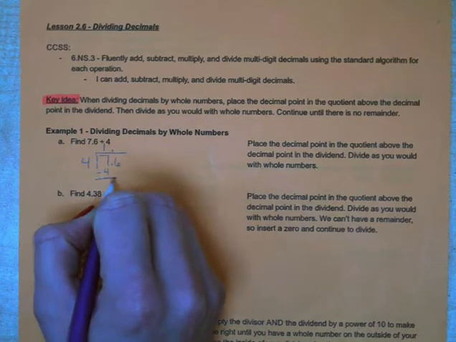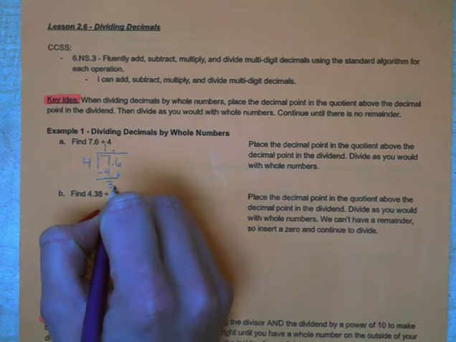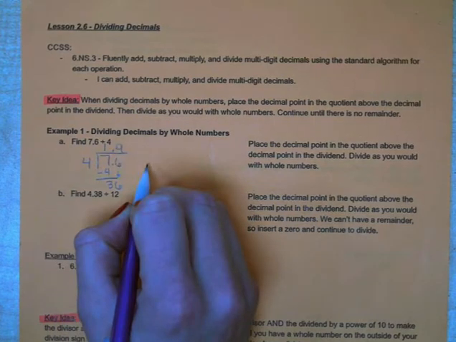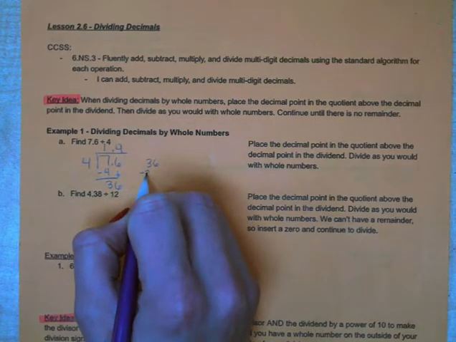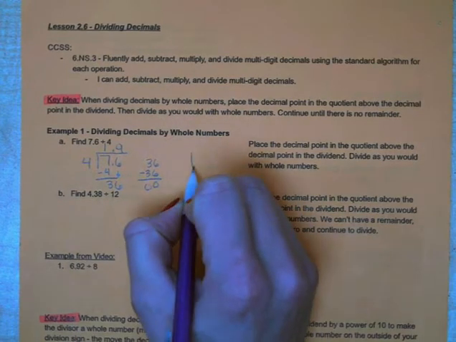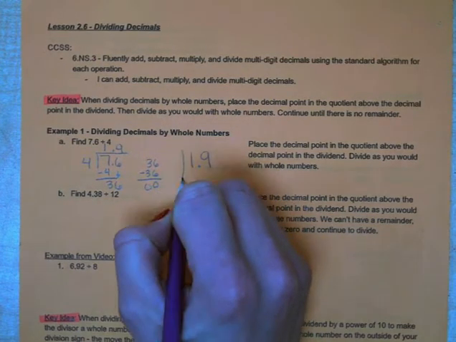So we're going to subtract 4, bring down our 6. 4 goes into 36 9 times. We subtract 36 and we're left with 0. So our final answer would be 1 9/10.